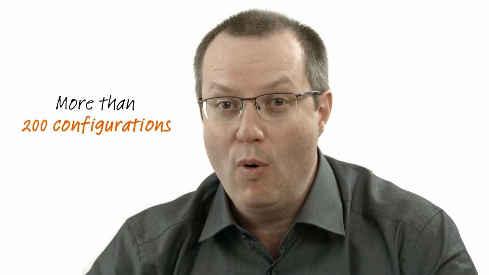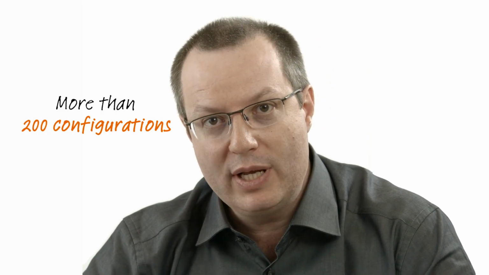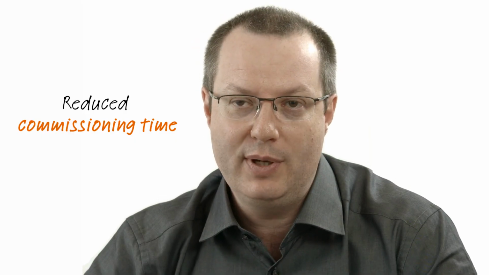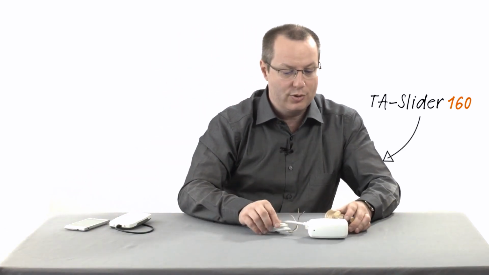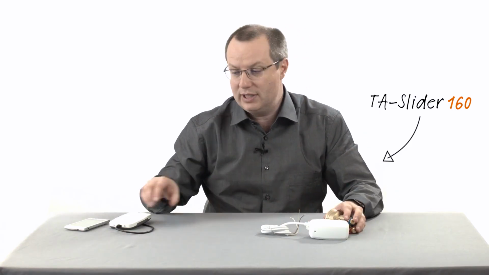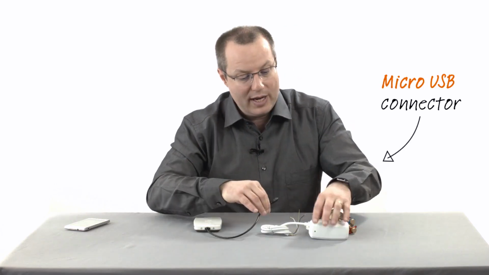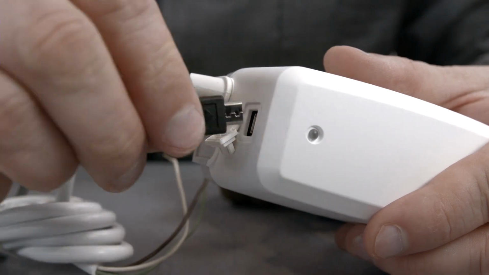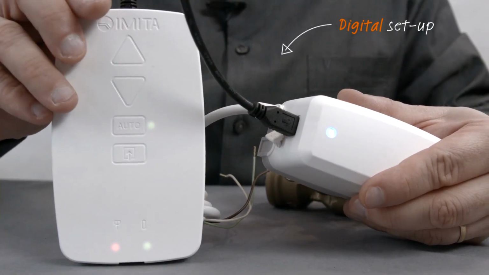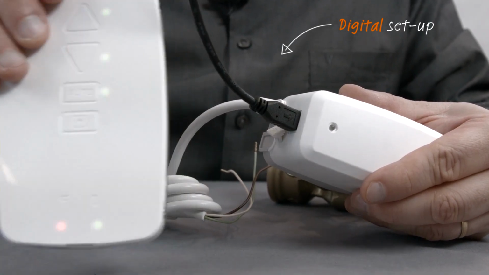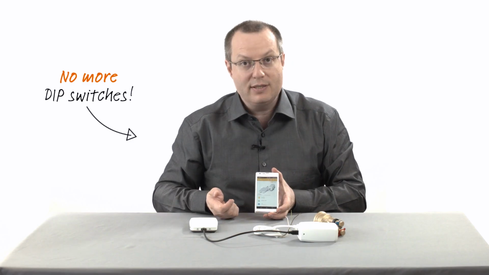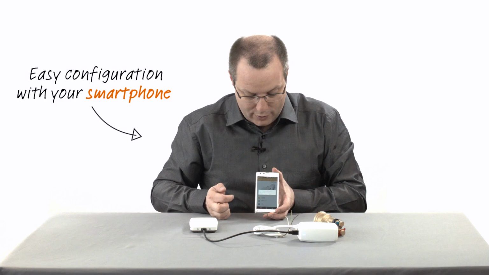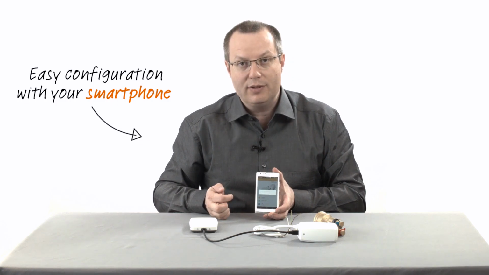To free you from tools and installation instructions, but also to give you access to over 200 setting parameters in a way that allows you to save 50% of the commissioning time, IMI Hydronic Engineering has just introduced a new range of actuator called TA slider. TA slider got a micro USB connector to which you can connect the TA-Dongle. With the TA-Dongle, you will enable connecting your smartphone through the HyTune app that is available on Google Play and Apple App Store. And as you can see on the screen, the app allows you to get access to all the parameters of the actuator.